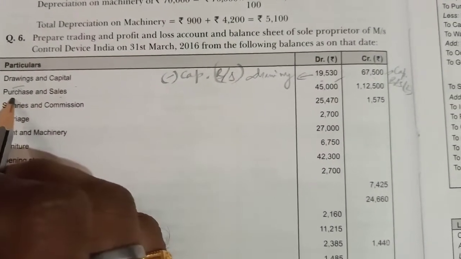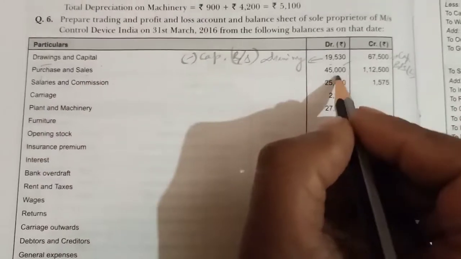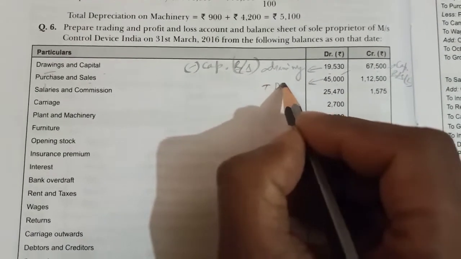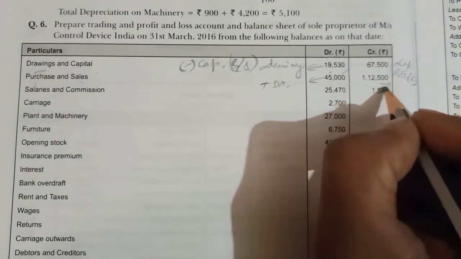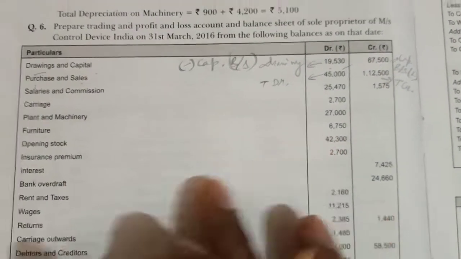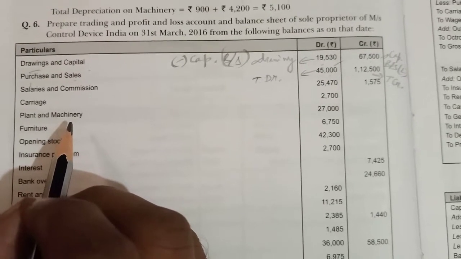Purchase and sales. Purchase appears in the debit side, we know that, and sales appears in the credit side. So this 45,000 is purchase, so this will go in the trading account debit side, whereas this is sales, which will go in the trading account credit side, right? Write down, note down the questions and also mark it. Okay, that will be easy for you to understand.